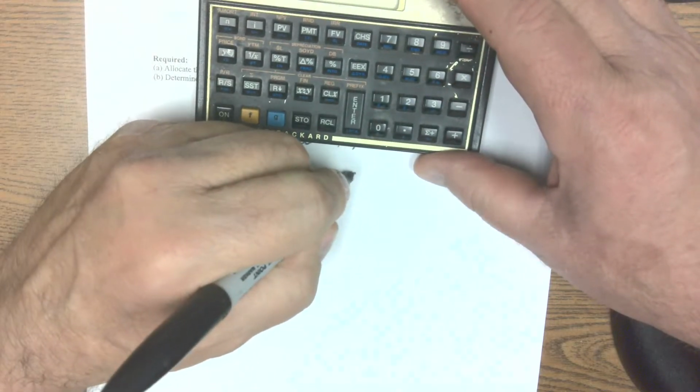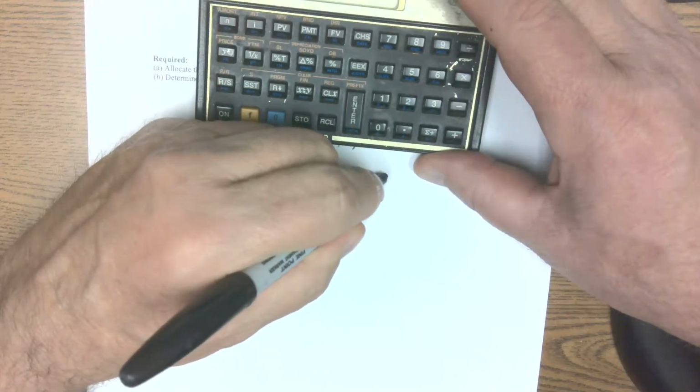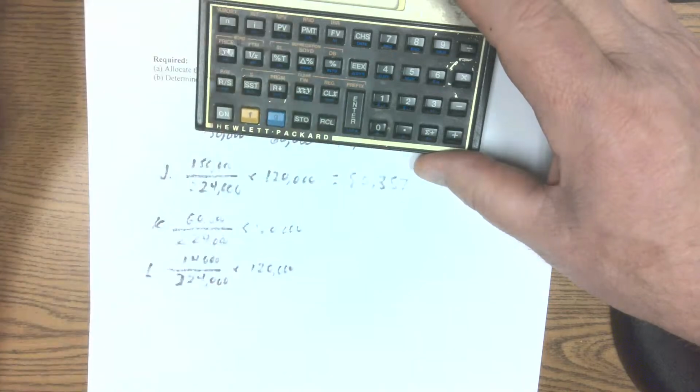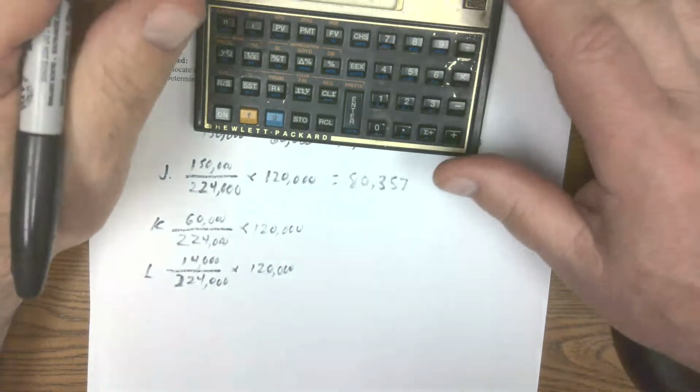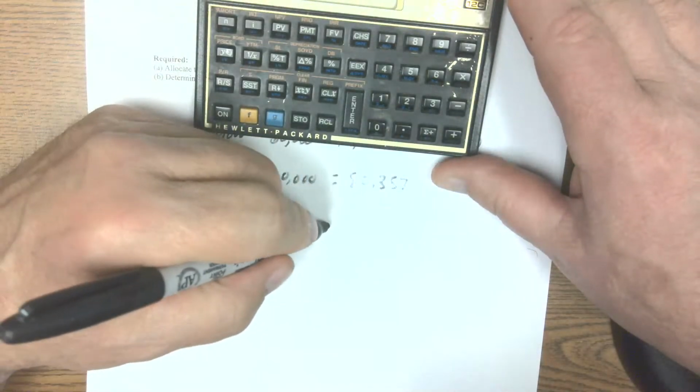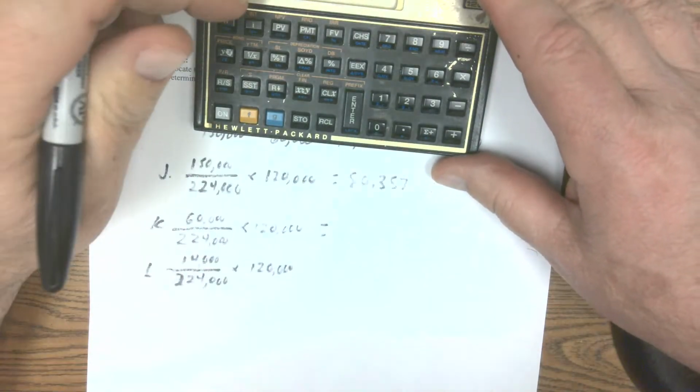Okay, so that's going to be 80,357. Oh, by the way, these problems all come from old tests I've given in previous classes. So these are real problems that come out of real tests.